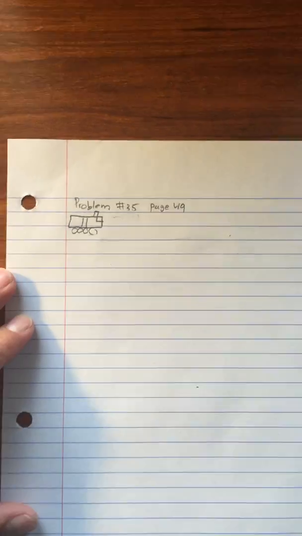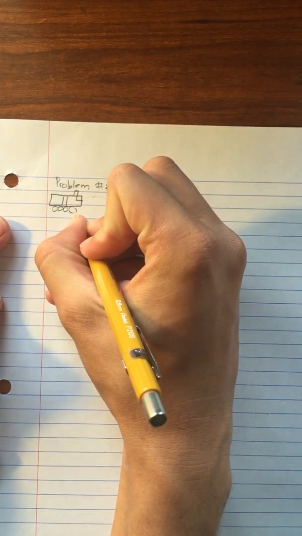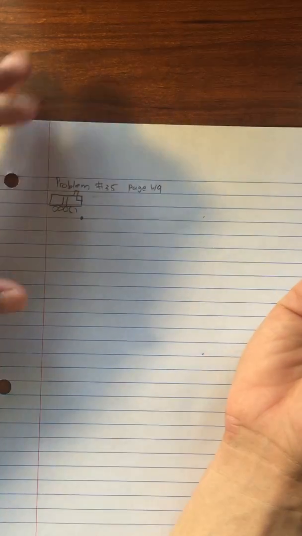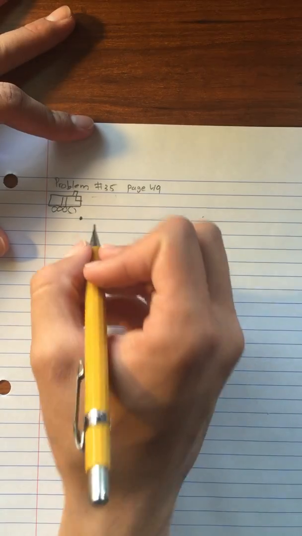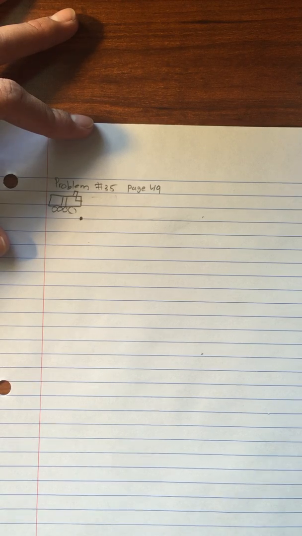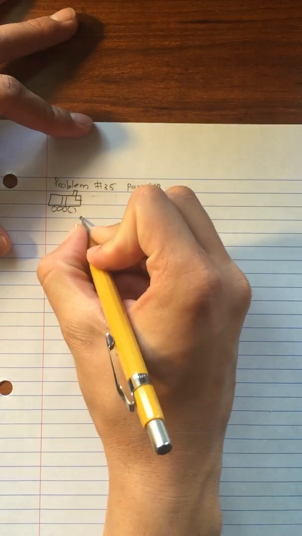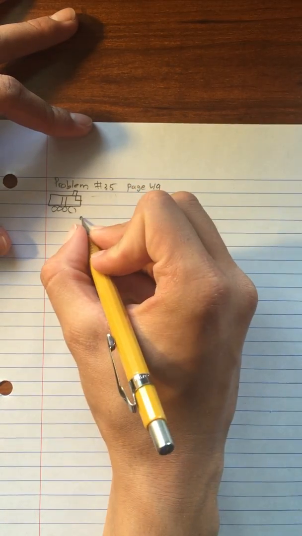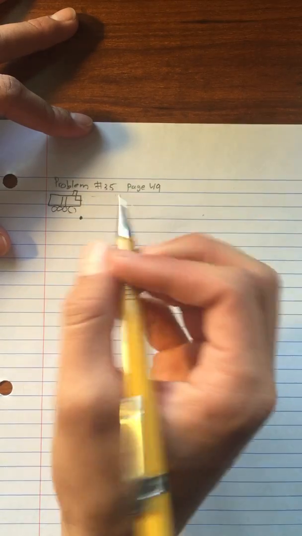Alright, so first things first, we gotta draw our picture. As you can see here, I got a beautiful little train. And we want a starting point. So I'm going to put the start point at the front of the train, for example. That's where, in our theoretical experiment, we are visualizing this train going down a straight track. So that's its start point. And that doesn't mean it's starting from rest. No, it's actually just where this problem puts us at that instant.